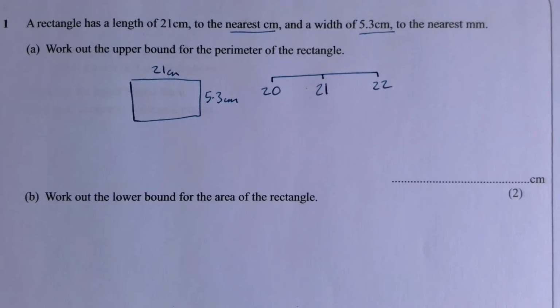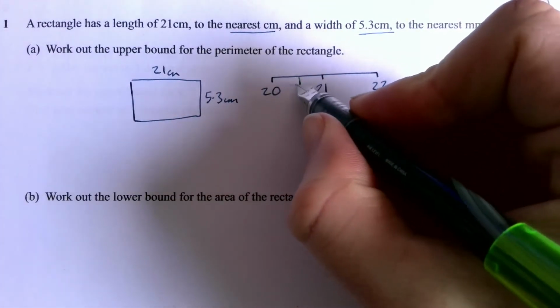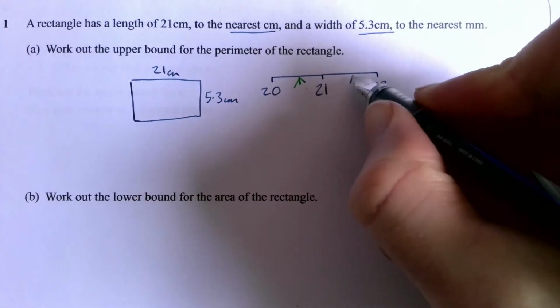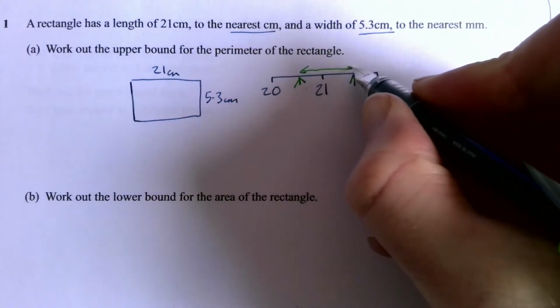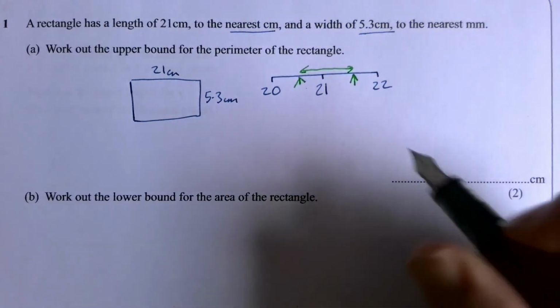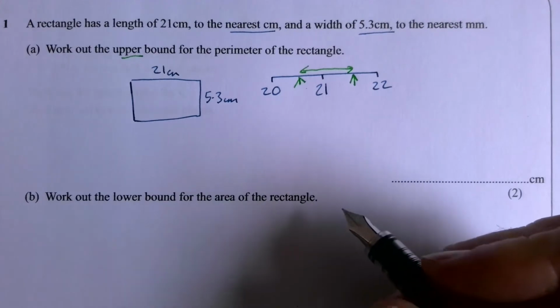What is the largest it could be before it would be rounded to 22? We've got a zone here between there and there at which it would be rounded to 21, and because we're going for the upper bound, I'm interested in the biggest possible value it would be.